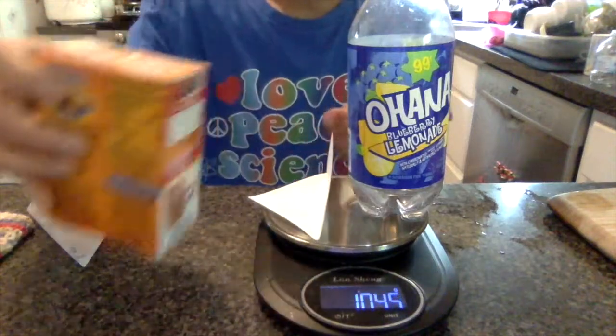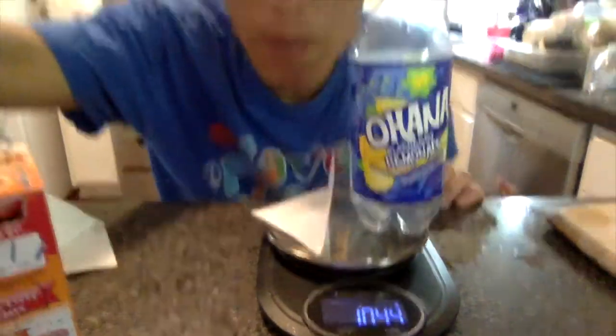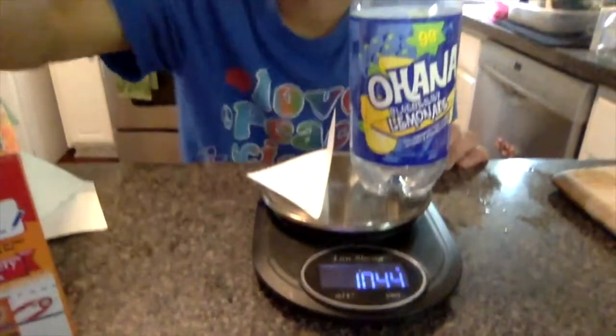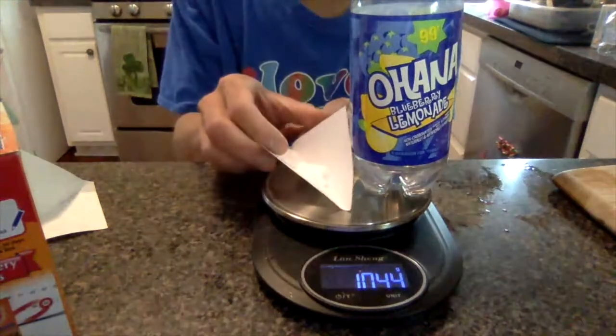All right. So starting mass, 104.5. What will happen to the mass? And I mix the two together. Pause. Okay. Probably the same prediction. Here we go. 104.5, 104.4, close enough. And we're going to mix.